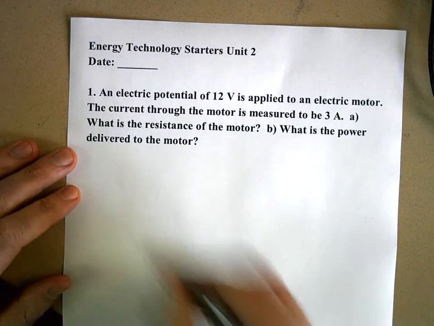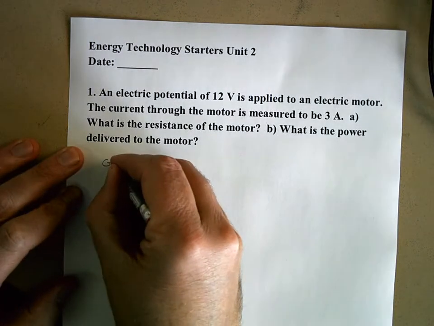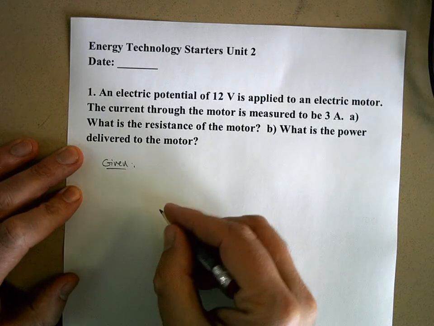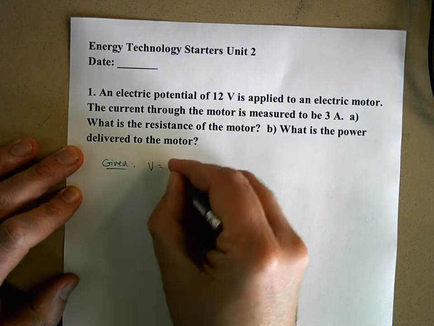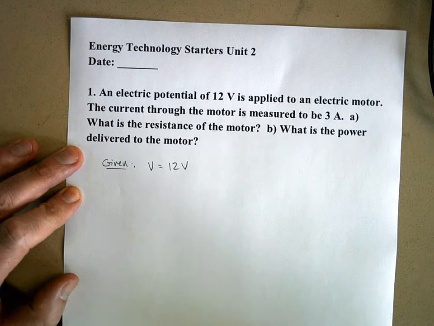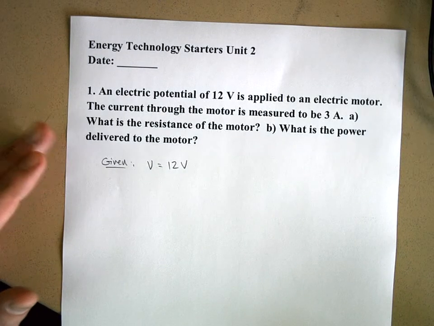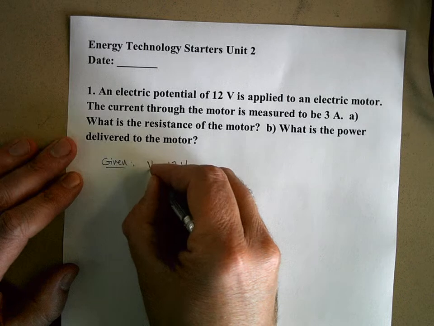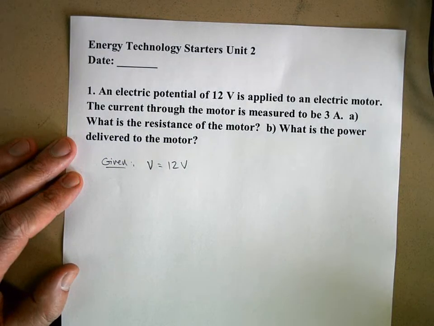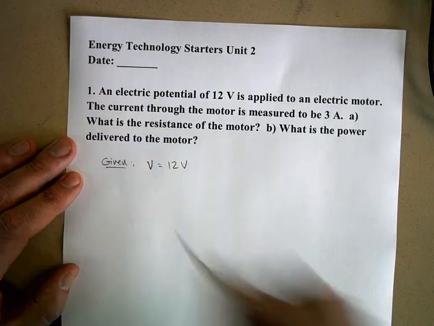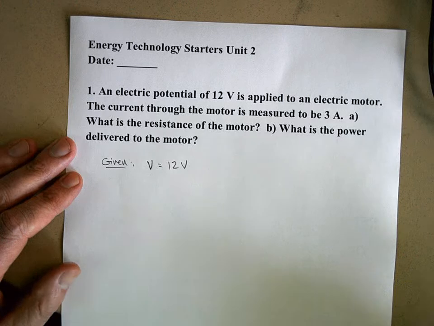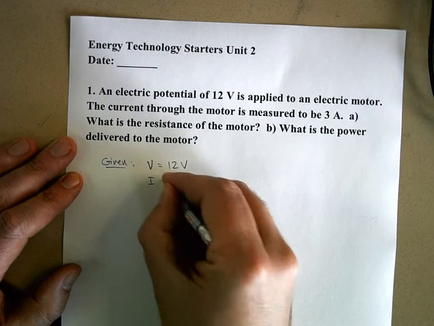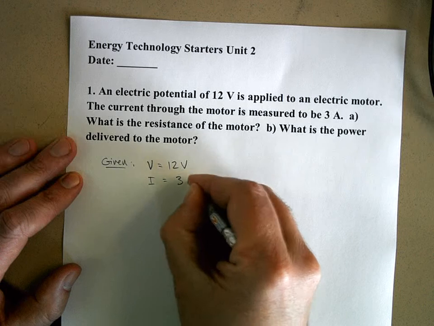Okay, so, given: now, we know that the voltage is 12 volts. And from what we did last time, you can use the letter V or you can use the cursive E, but I'm just going to use V. The current through the motor is measured to be I equals 3 amps.